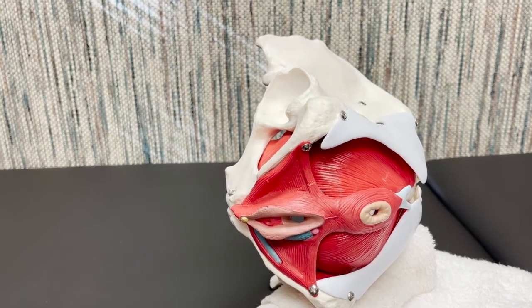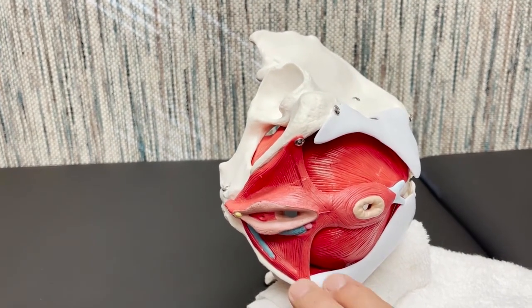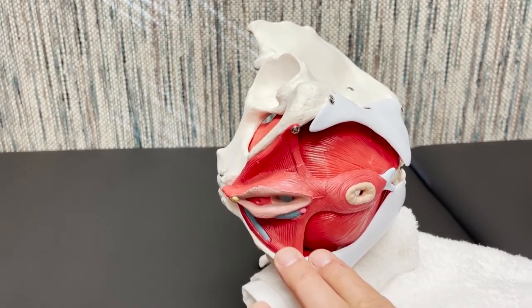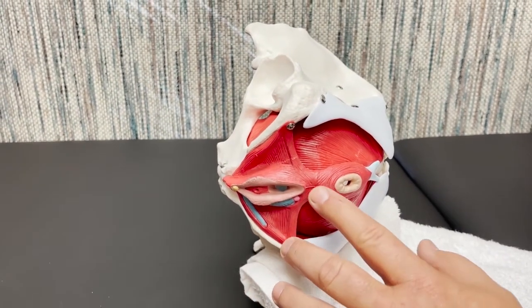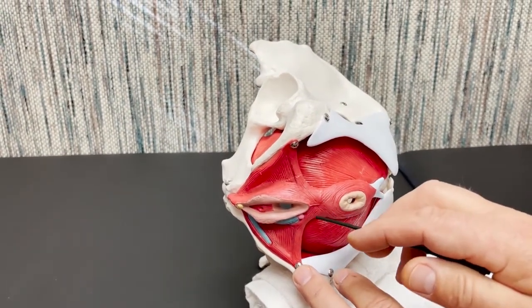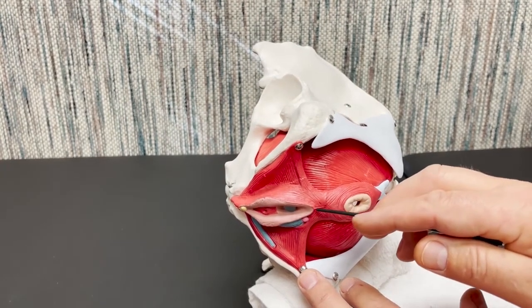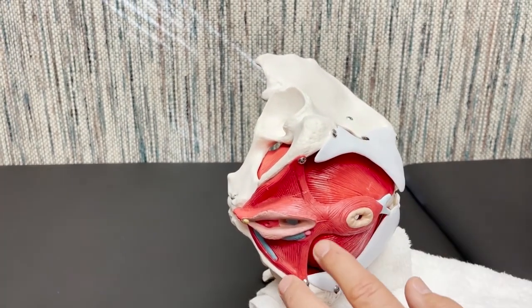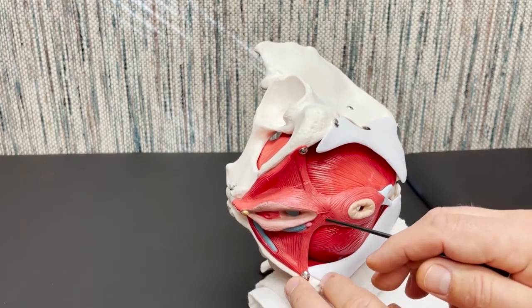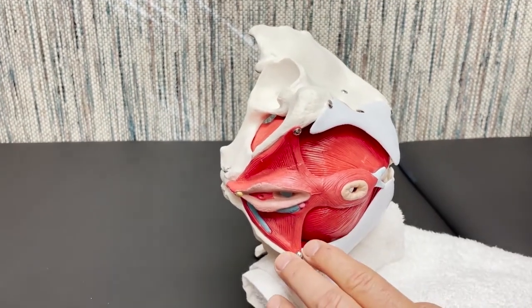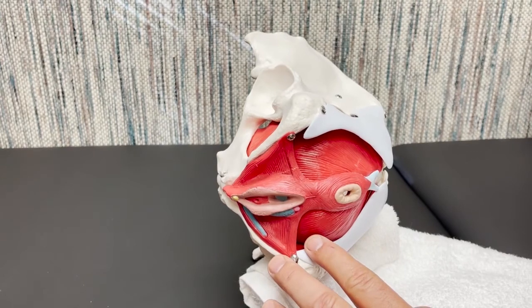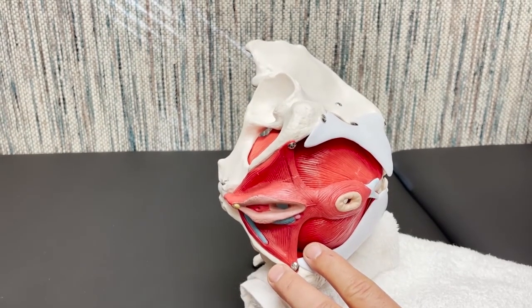We're going to palpate the medial side of the ischial tuberosity. Here we're going to be adjacent to the perineal body, which sits between the rectal orifice and the vaginal orifice. So sitting right here. We're going to confirm our muscle depth here with pelvic floor muscle contraction.